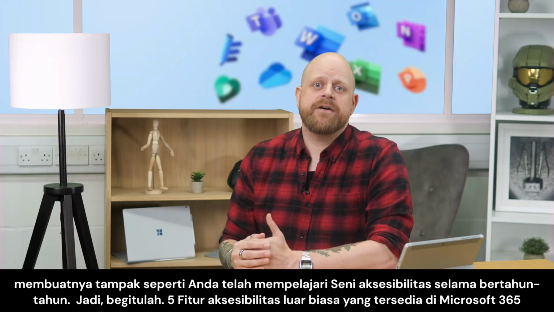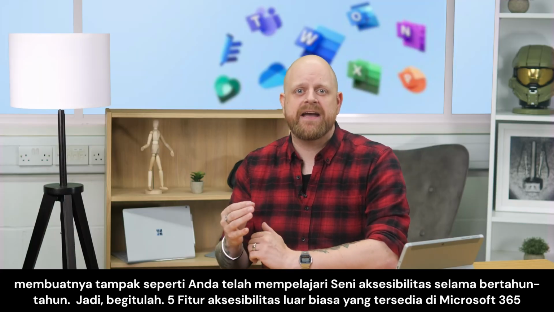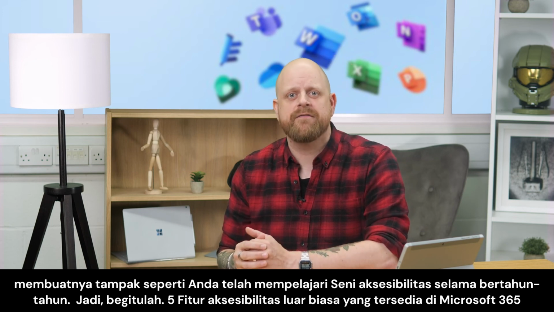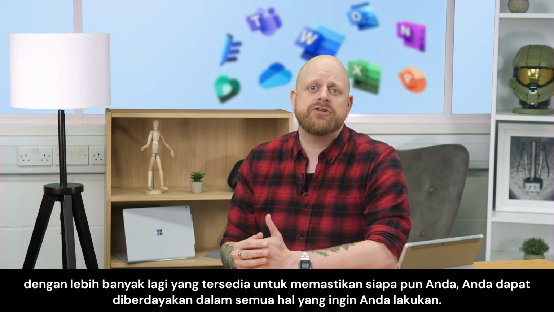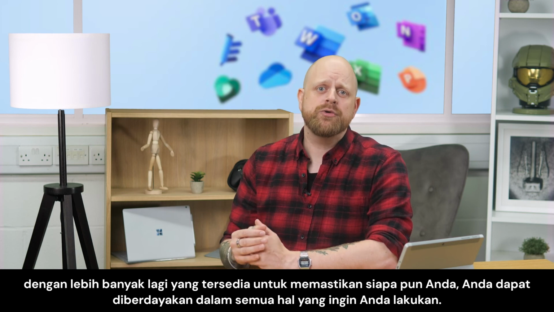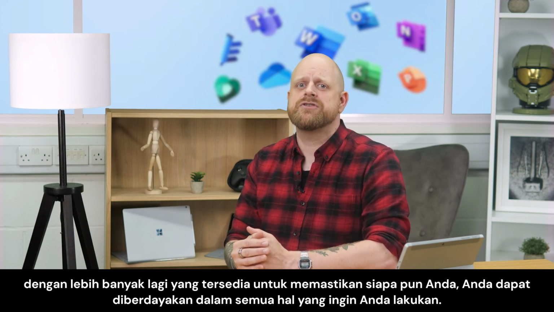So there you have it, 5 awesome accessibility features available as part of Microsoft 365, with so many more available to make sure that no matter who you are, you can be empowered in all you set out to do.